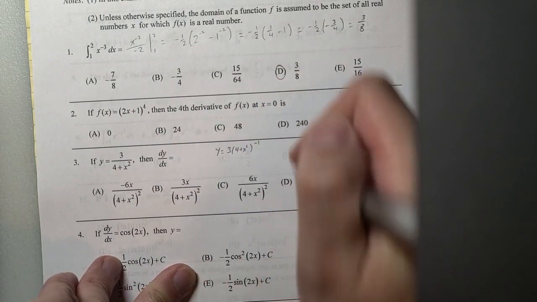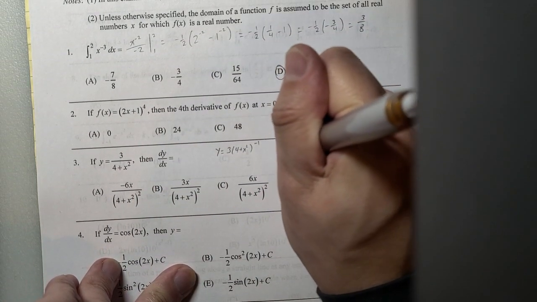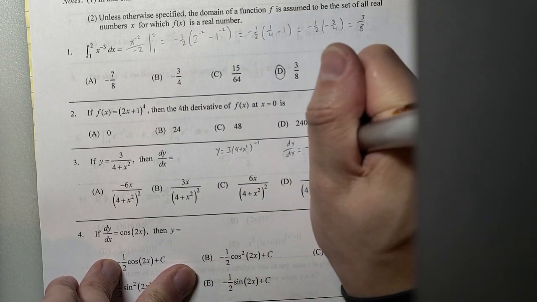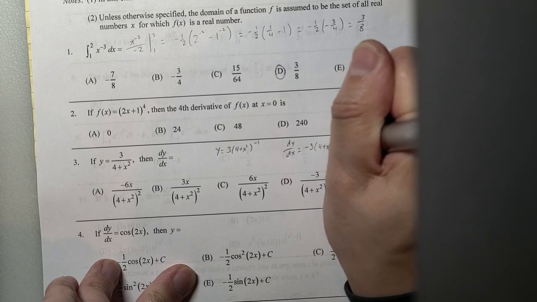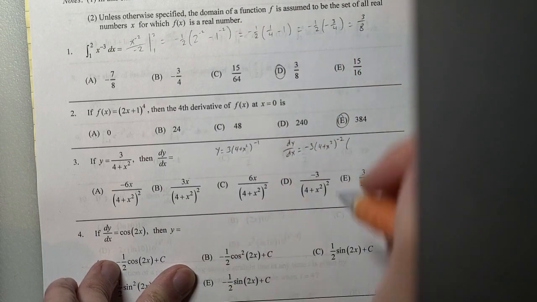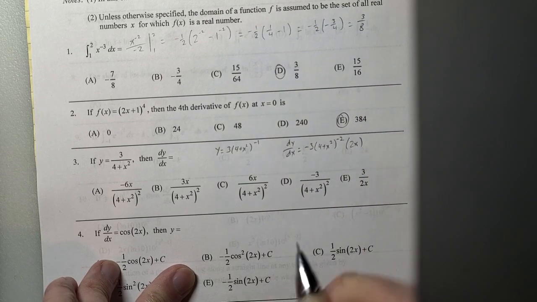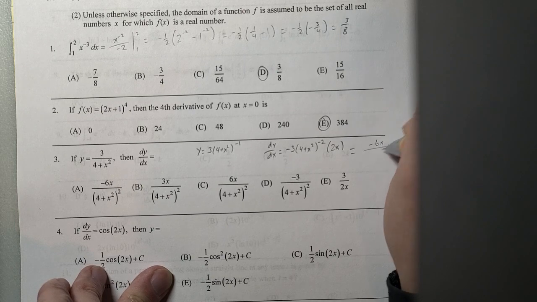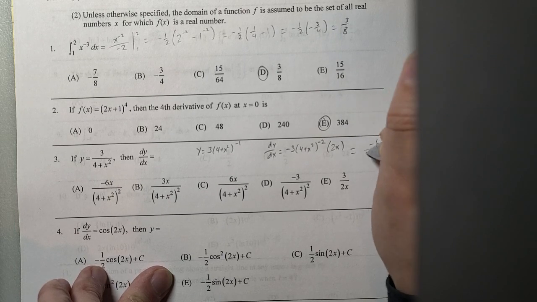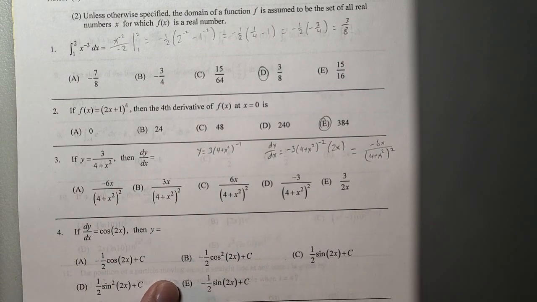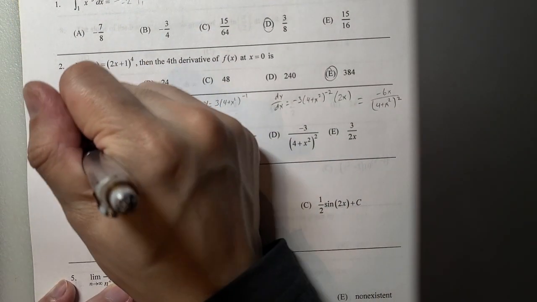Okay, if this is y, then dy dx is equal to, first the power rule, so it'll be minus 3 times 4 plus x squared to the minus 2 power times the derivative of the inside, which is 2x. So we can rewrite this as minus 6x over 4 plus x squared, quantity squared. Okay, so that is A.